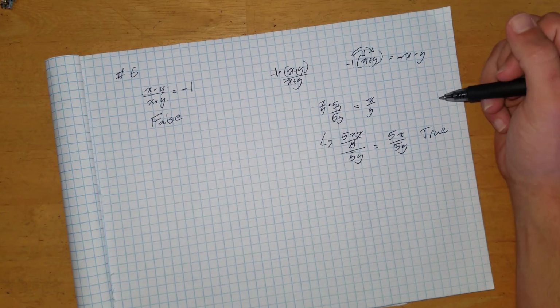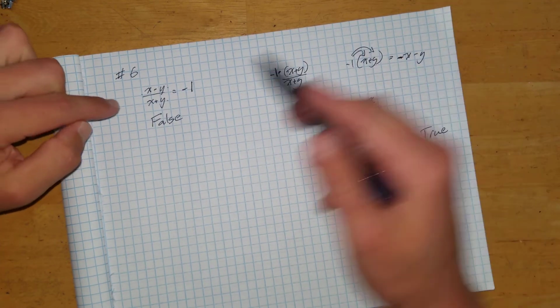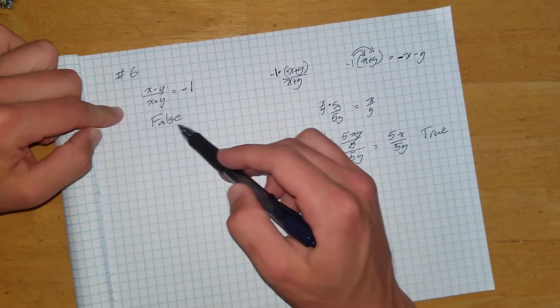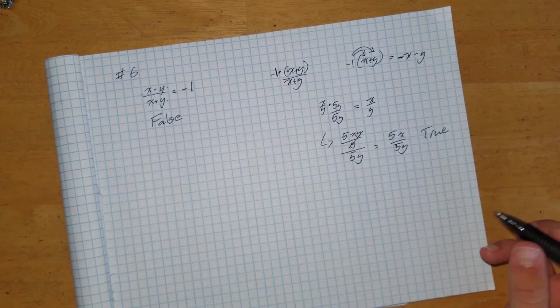So if you want to do that method, you can, or you can just eyeball it. But when you get down to something kind of tricky like this, and it's easy, this method might be helpful.